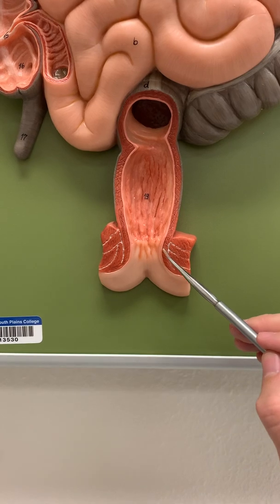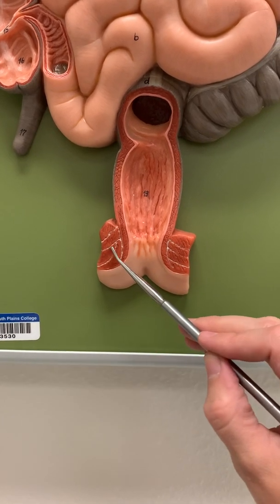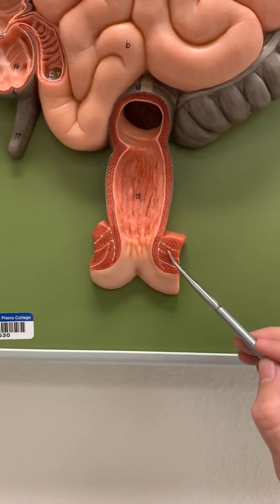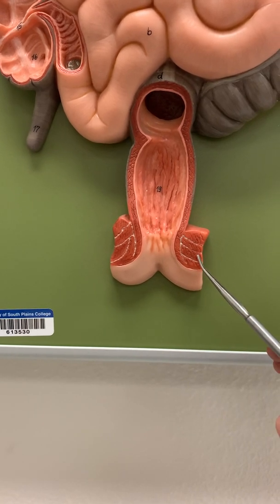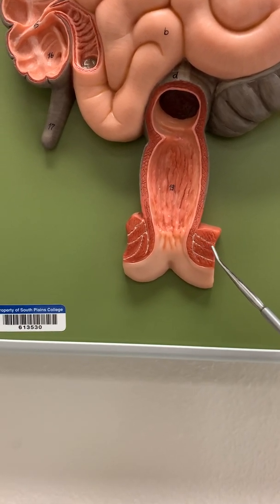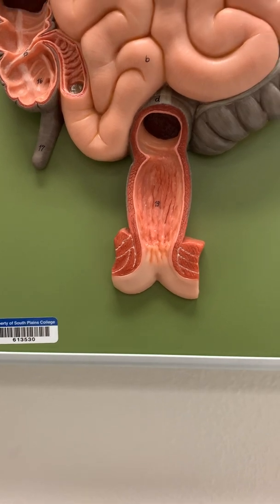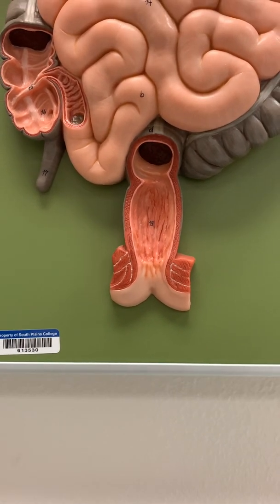The internal anal sphincters are made up of smooth muscle. External are made up of skeletal muscle. So you have conscious control of these, or you can. It takes you a couple years to learn that. And that's how you're going to be able to control when a bowel movement occurs.